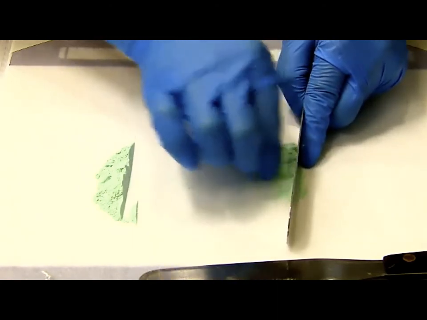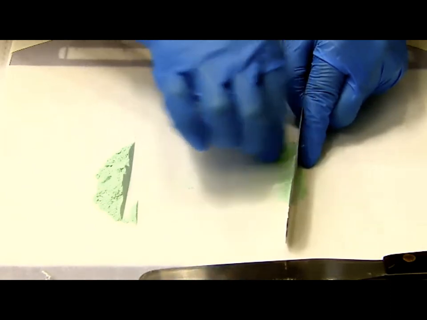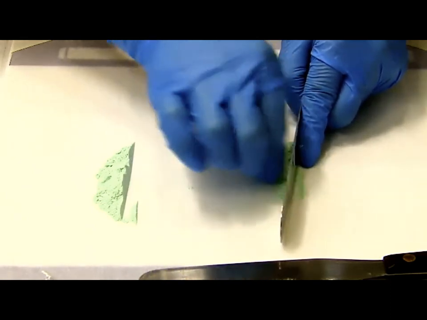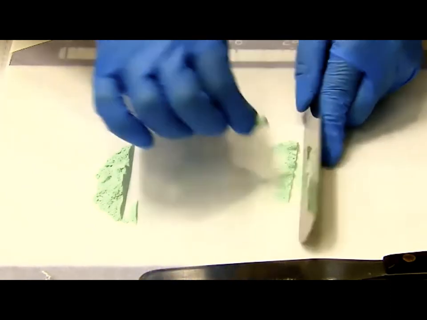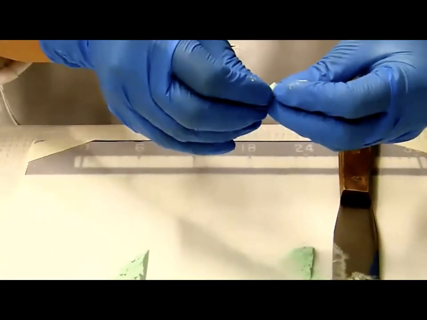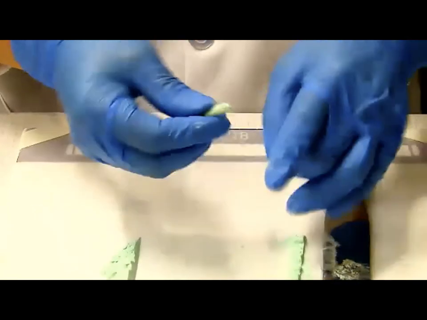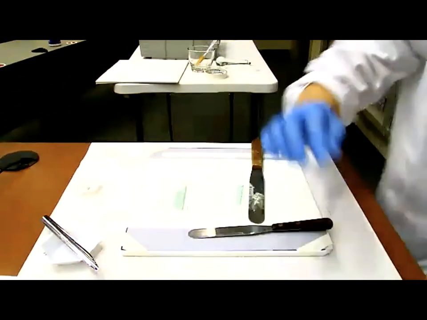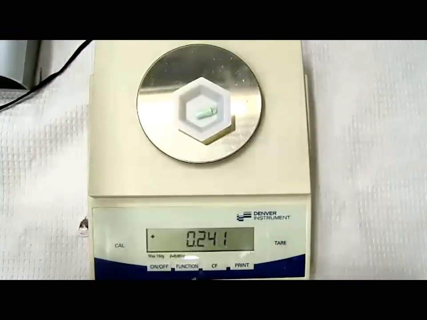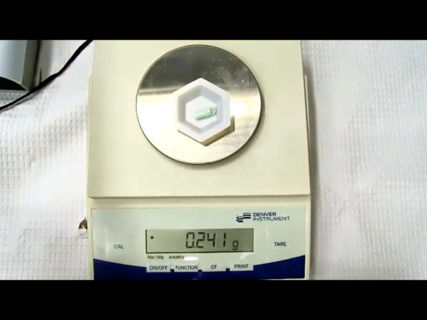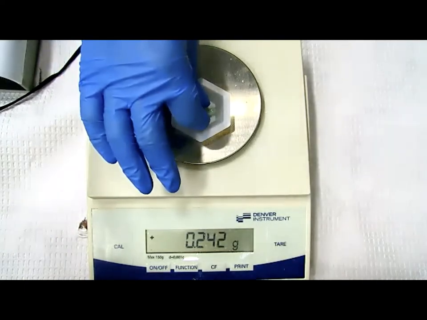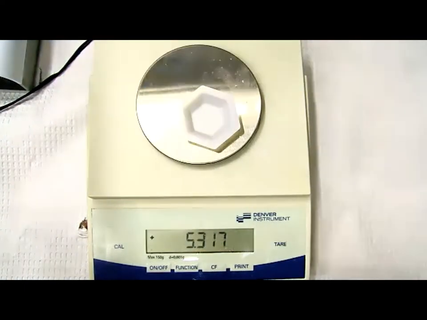It does get a little dusty using this method because your fingers are worked into the powder. There's a whole bunch of powder on my finger using this method. At some point, I think I'm getting close, and then we are going to check the weight. It's a keeper. Almost good, but as you guys know, I want to be perfect. So this is not good enough yet.